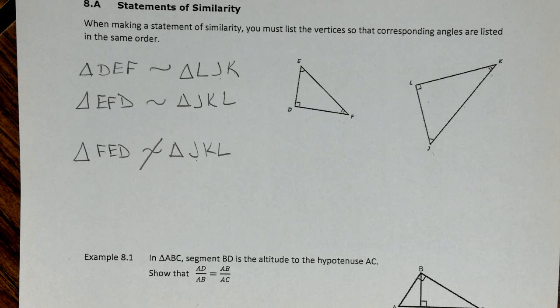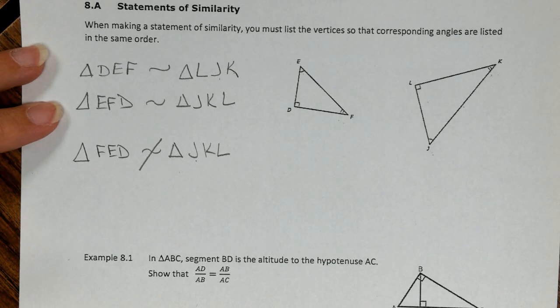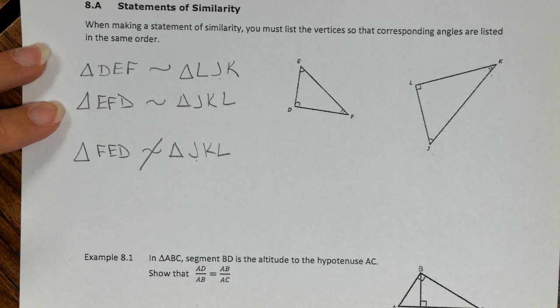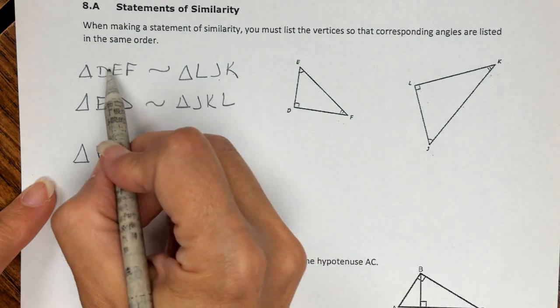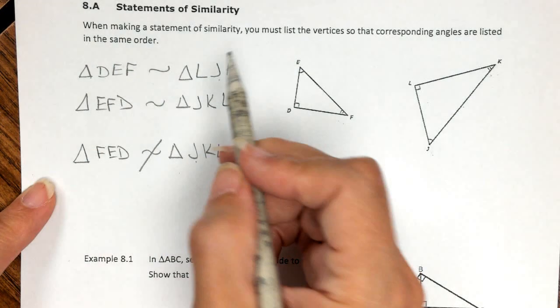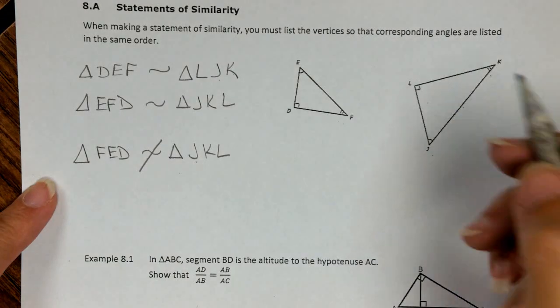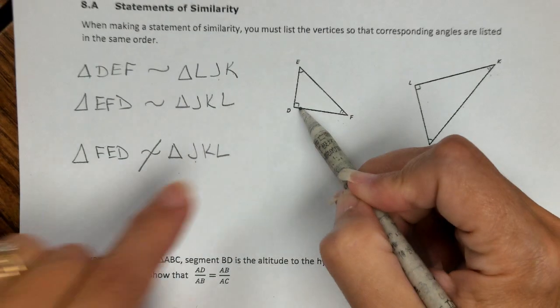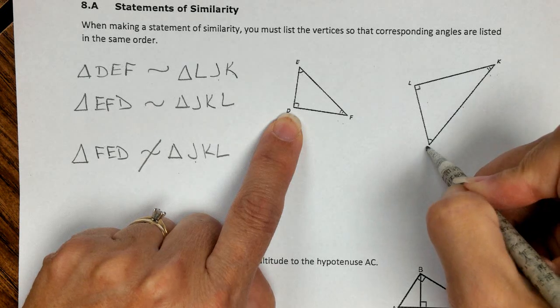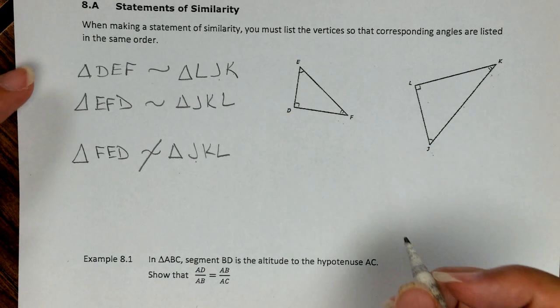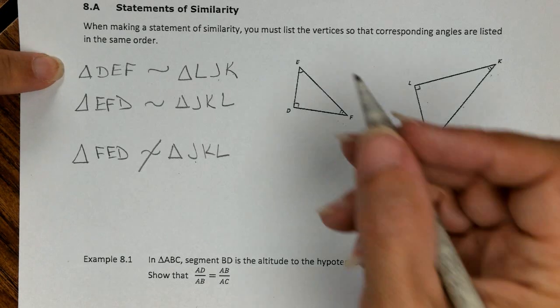Okay, when we have one of these written correctly, it also shows us which sides of the triangles are proportional, because the corresponding sides are automatically listed also. Segment DE corresponds with segment LJ. So DE here goes with LJ here. Alright, so I'm just going to stick with this first one.